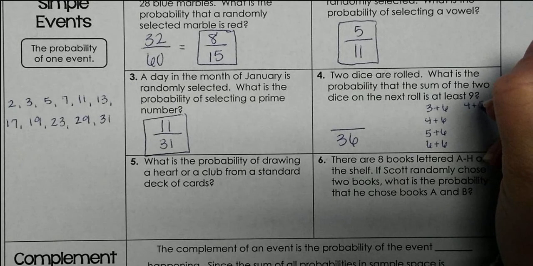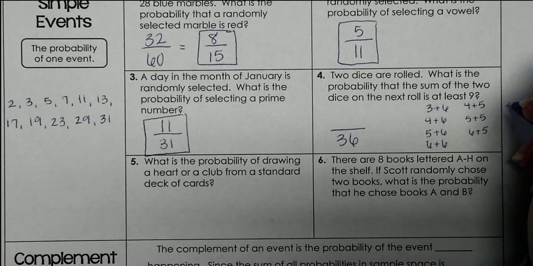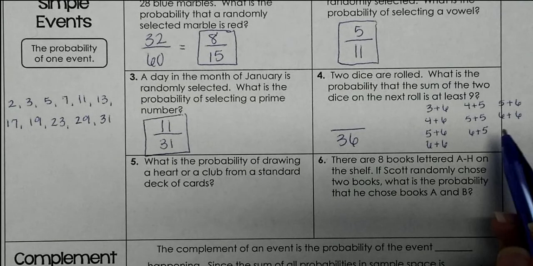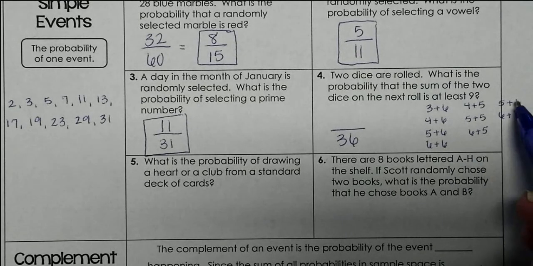You could have 5 plus 5. You could have 6 plus 5. Okay. You could have 5 plus 6. You could have 6 plus 6. Let's count up how many possibilities we have: 1, 2, 3, 4, 5, 6, 7, 8, 9.